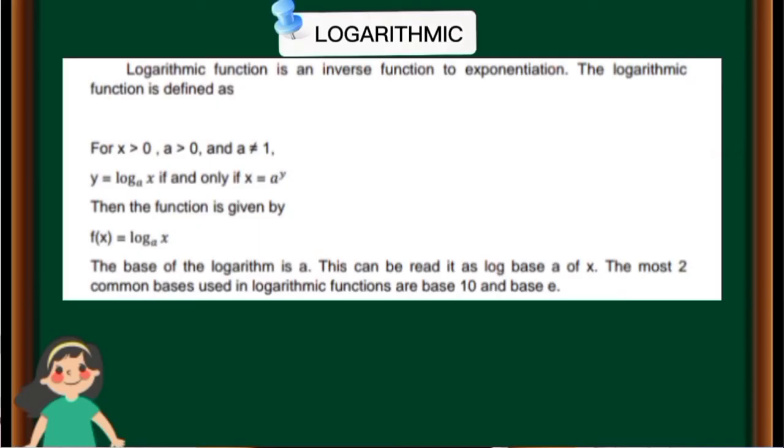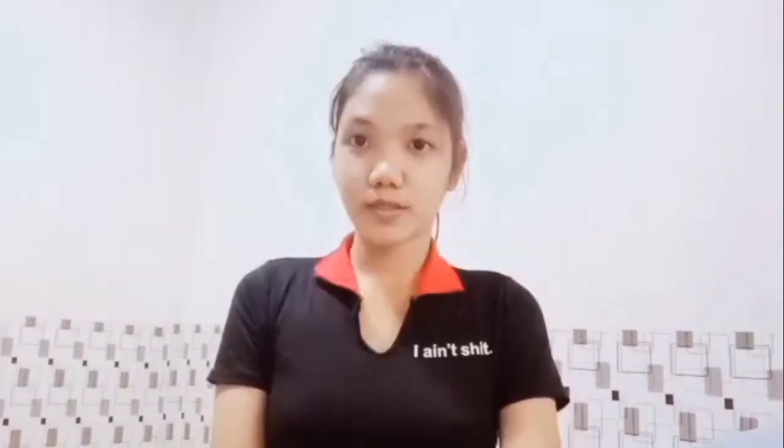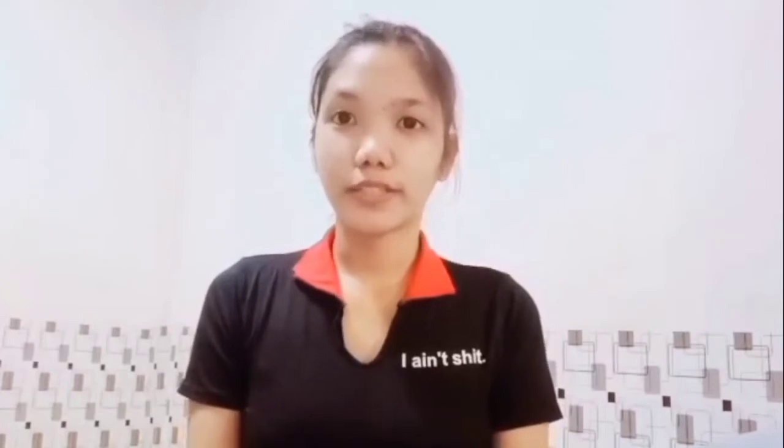Logarithmic function is an inverse function to exponentiation. The logarithmic function is defined as, for x greater than 0, a greater than 0, and a not equal to 1, y equals log base a of x if and only if x equals a raised to y. Then the function is given by f of x equals log base a of x. Balik tayo sa form ng logarithmic.